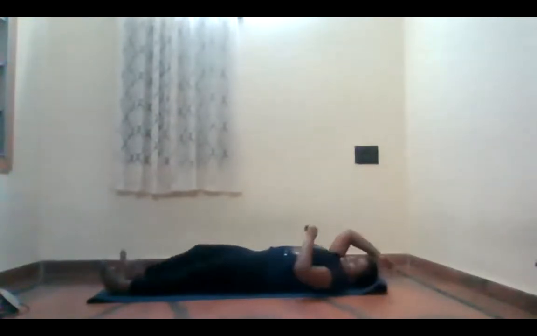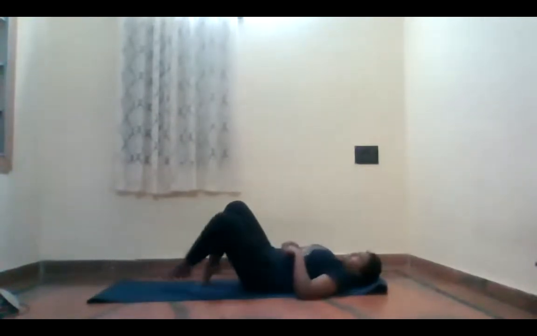If you're doing it along with me, once you lie down, also ensure that you're able to see me. Just adjust your screen accordingly. Take your hands forward, round your back, going down. 5, 4, 3, 2, and slowly lie down. Right. We'll do one round of strengthening for the lower back as well.